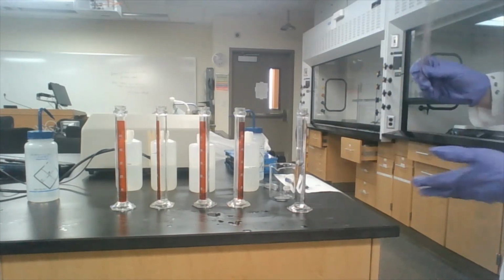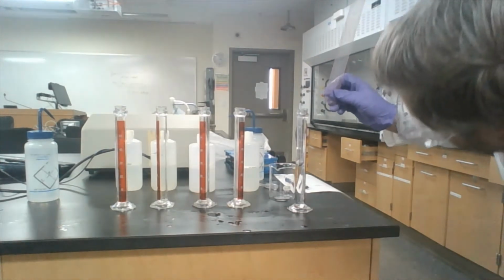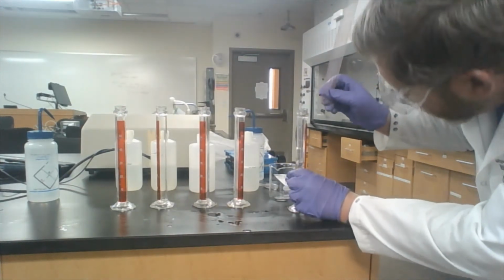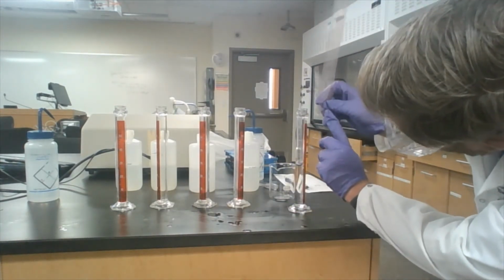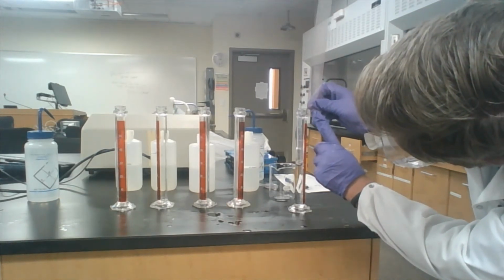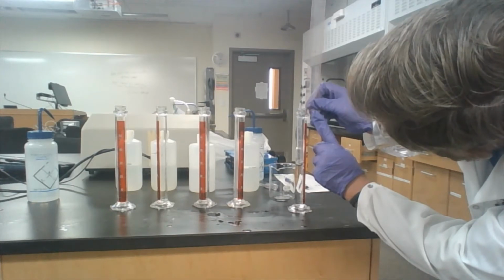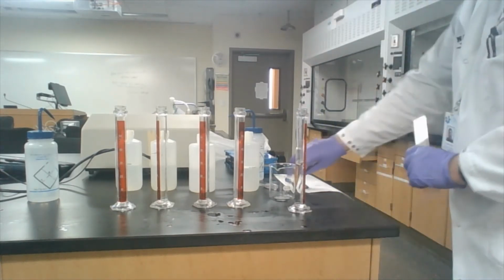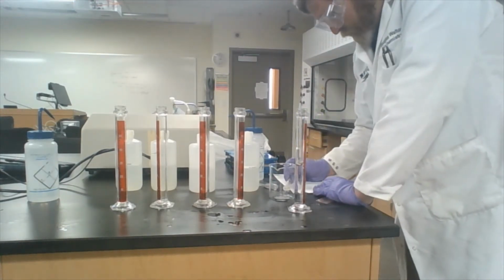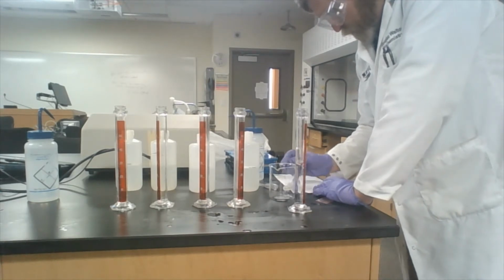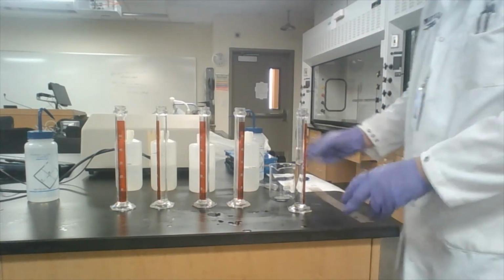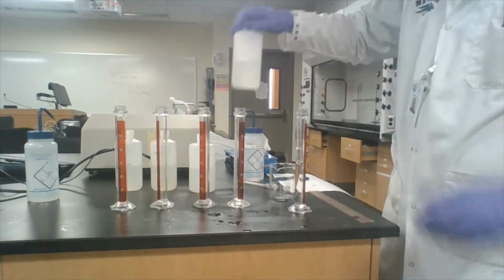So once you've got that set up, we're going to put our ruler up against it and measure the water line to the top of the pipette. This one's sort of hard to see because of where it ended up, but it looks like our water is at 26 millimeters for 0%.